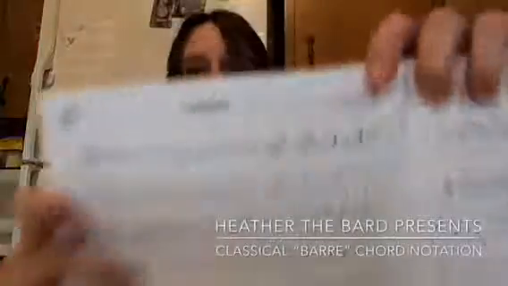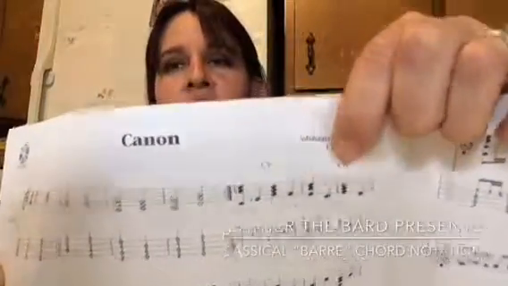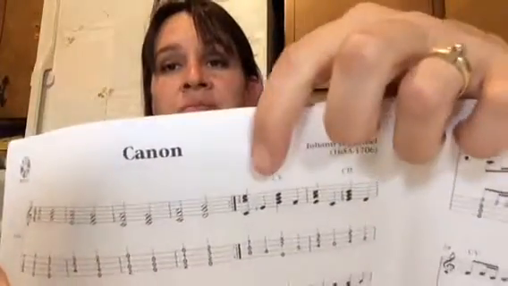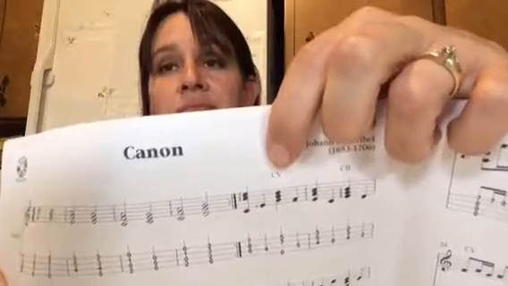For this week's ukulele lesson, I want to talk about some notational things that you will see if you are learning fingerstyle ukulele or trying to play classical music on the ukulele and learning from notation. Specifically, I want to talk about things like this right here and that right there.